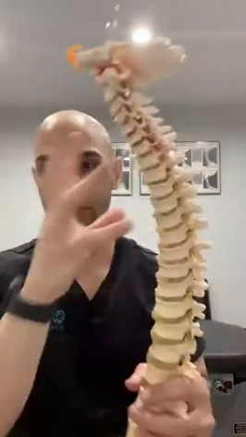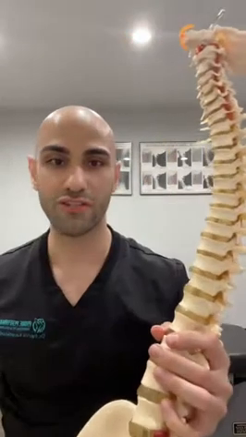Does anyone have any questions about the curvature or any of the structures of the spine that I just went over?